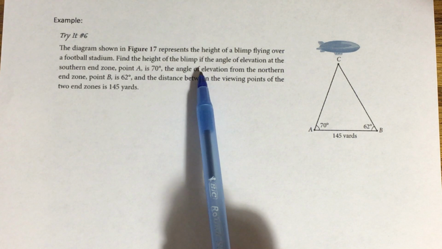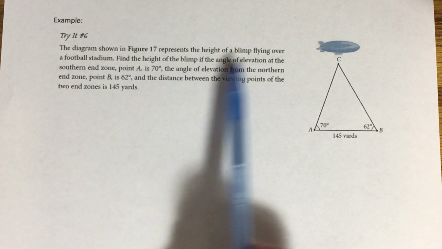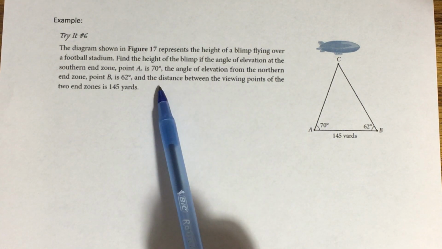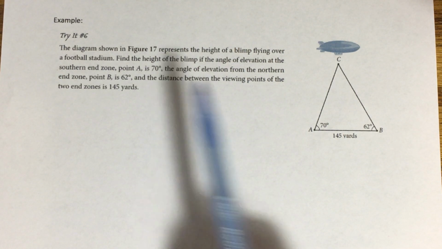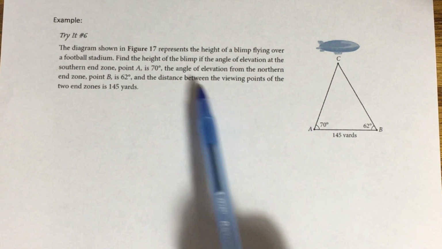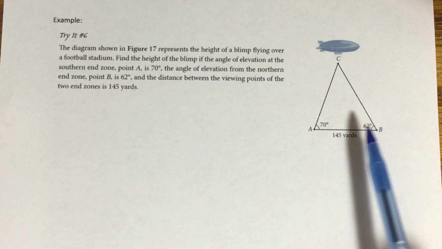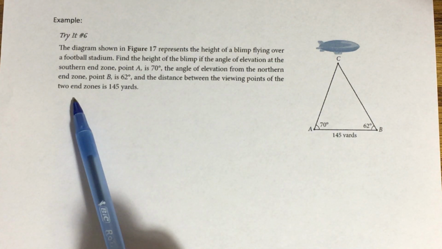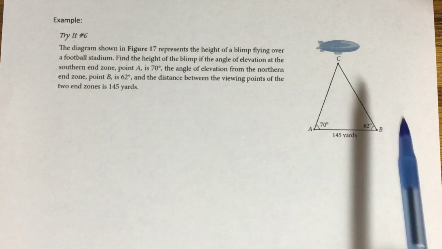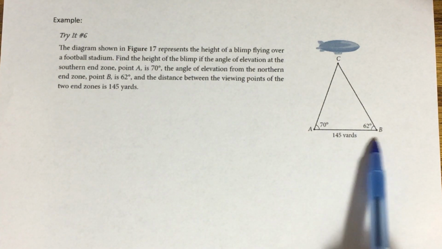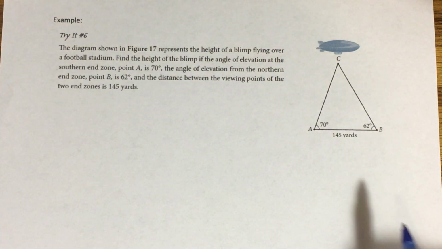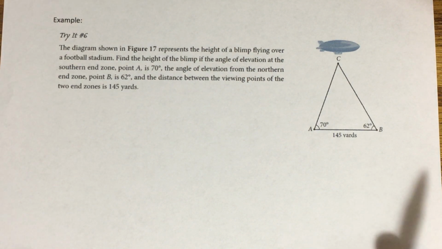The height of the blimp. What we want to find is the height of this blimp if the angle of elevation at the southern end zone is 70 degrees, which is shown here. The angle of elevation from the northern end zone is 62 degrees, shown here. And the distance between the viewing points of the two end zones is 145 yards. So that's shown here. Again, what we're trying to find is the height.